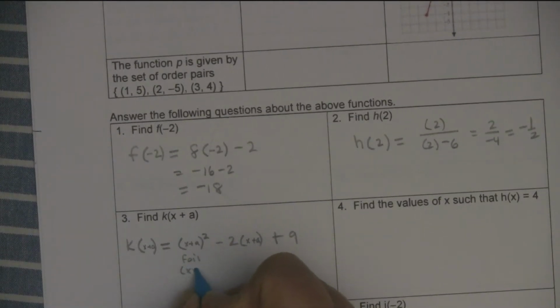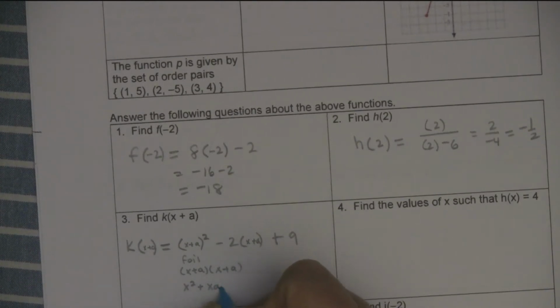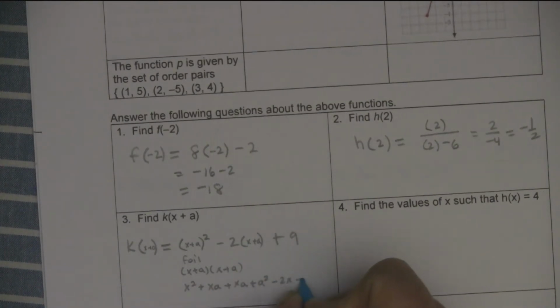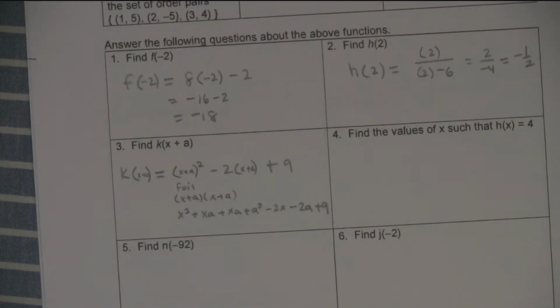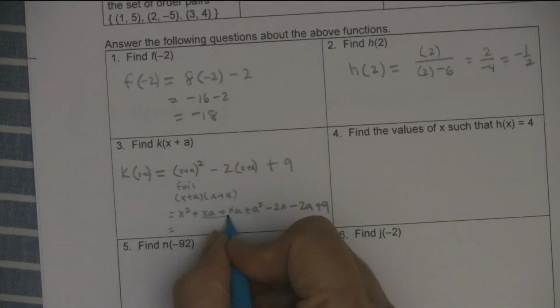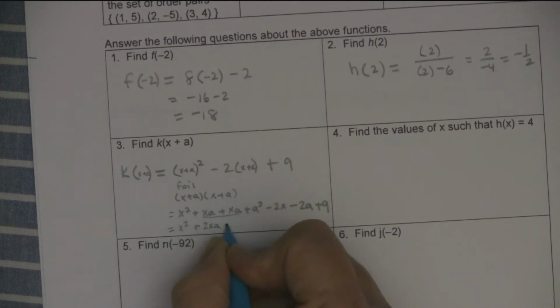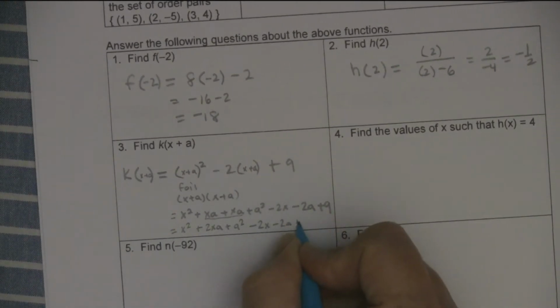So this is x plus a times x plus a, which is x squared plus xa plus xa plus a squared. And then minus 2x minus 2a plus 9. There are very few like terms to combine here, but you could combine like terms. We're going to have 2 of these. So x squared plus 2xa plus a squared minus 2x minus 2a plus 9.